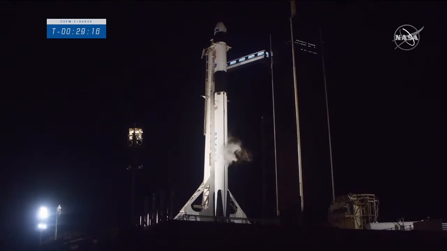Thanks, John. For Crew-1, the astronauts' flight to station will take about 27.5 hours, and their journey is much longer, but fairly similar to the trip NASA astronauts Doug Hurley and Bob Behnken made earlier this year in Crew Dragon's first mission with humans aboard.